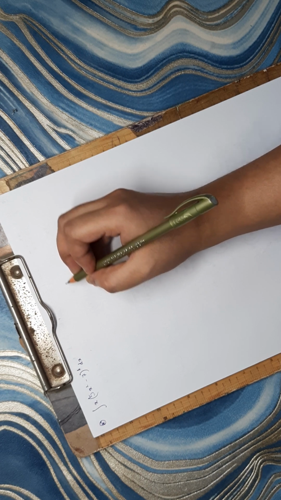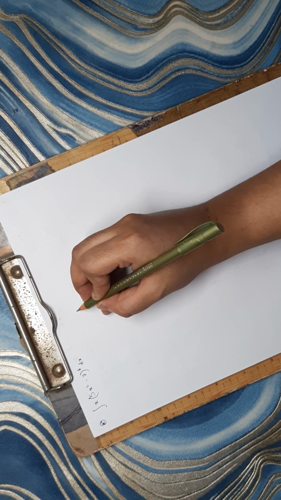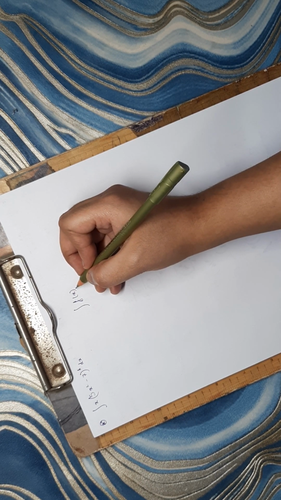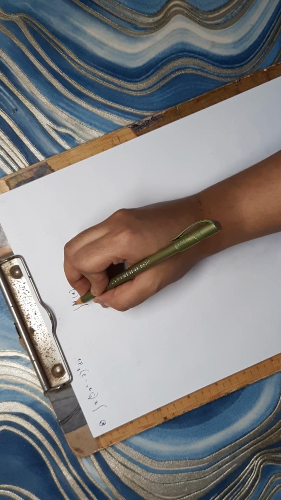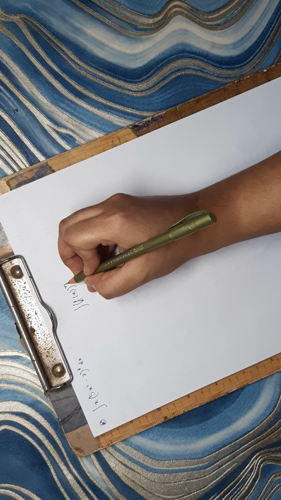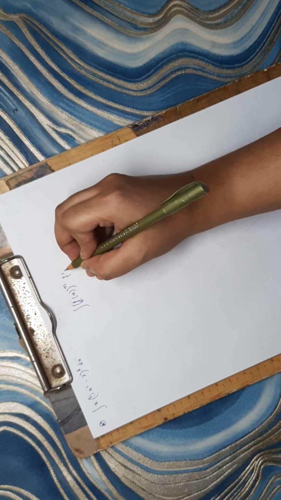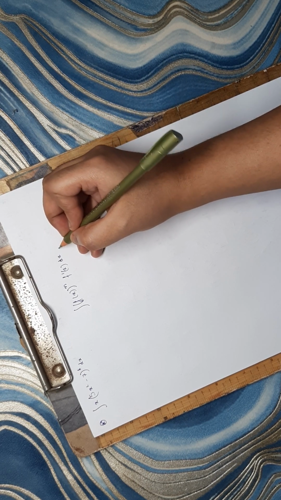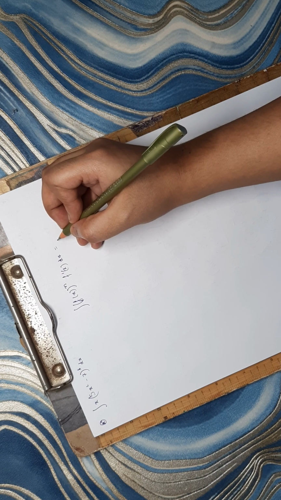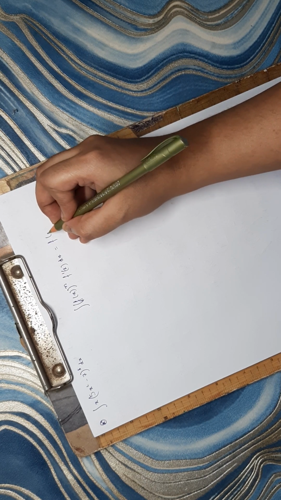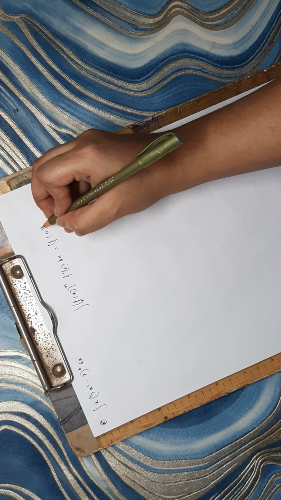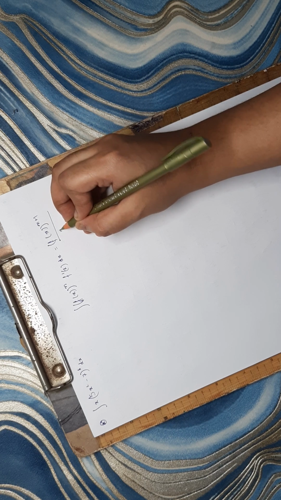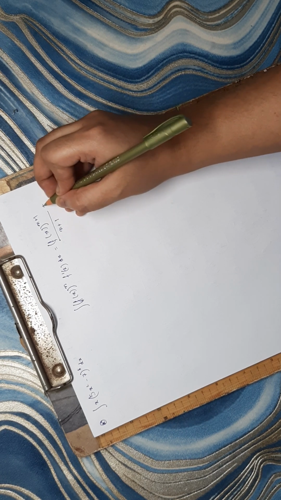I'm writing it for you here, so please watch it very carefully. It's the integration of f of x to the power n, times f dash x, dx, is equal to f of x to the power n plus 1 divided by n plus 1, plus c.